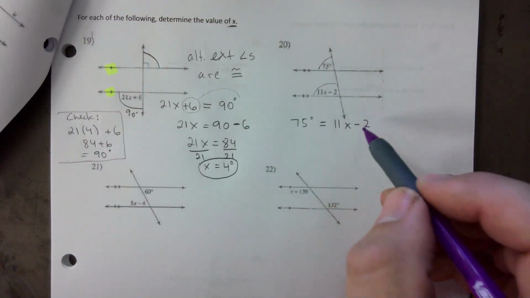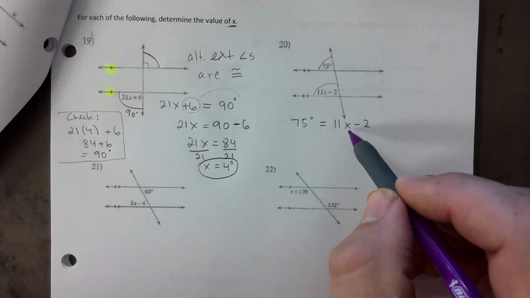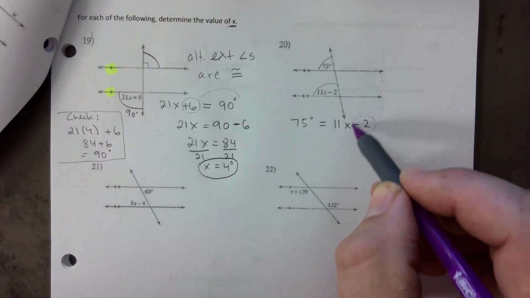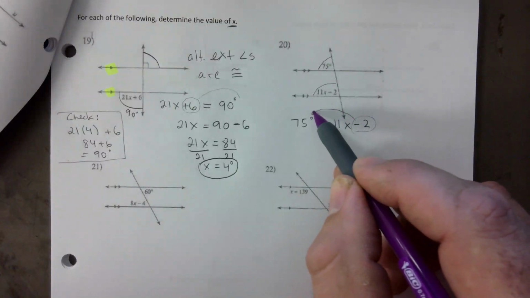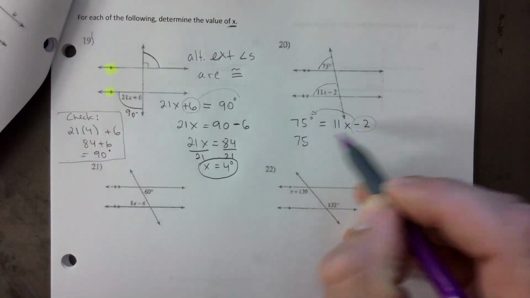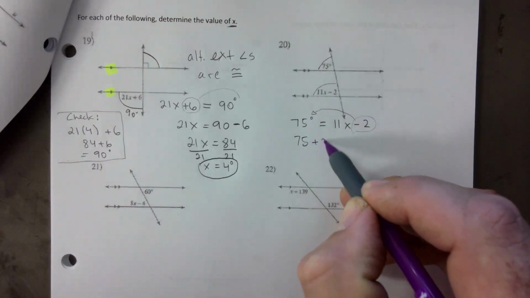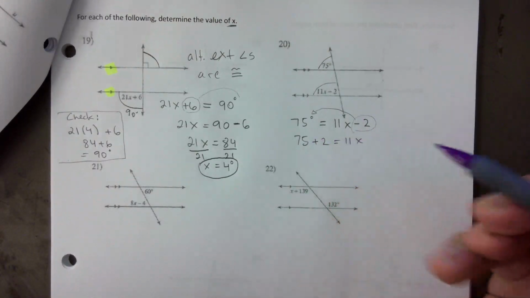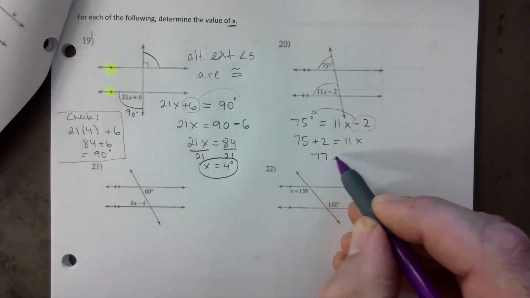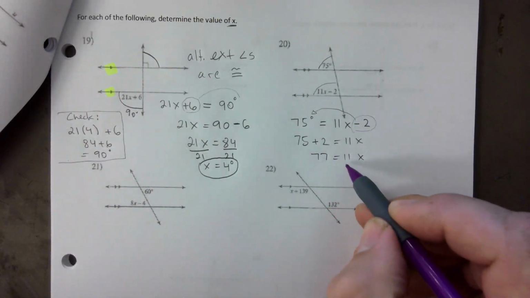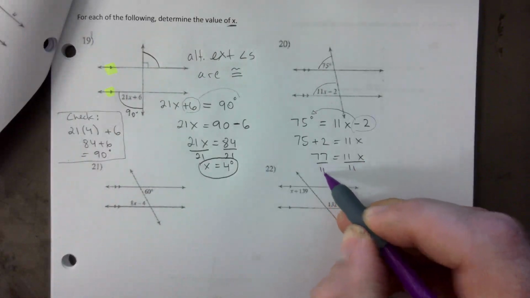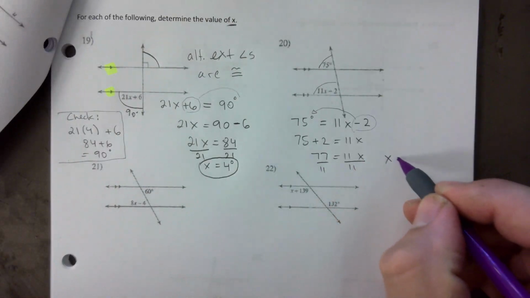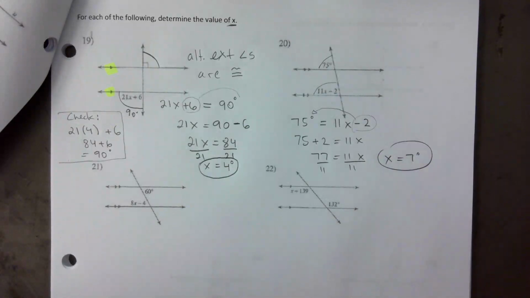So what do we do now? We want to basically isolate for x. So you can bring this over to the other side, and when you bring terms over, the sign changes. Okay. So that 77 is equal to 11x. Divide both sides by 11. X is equal to 7 degrees. So in this case, all it's asking for is to figure out what x is. Okay. And you solve.